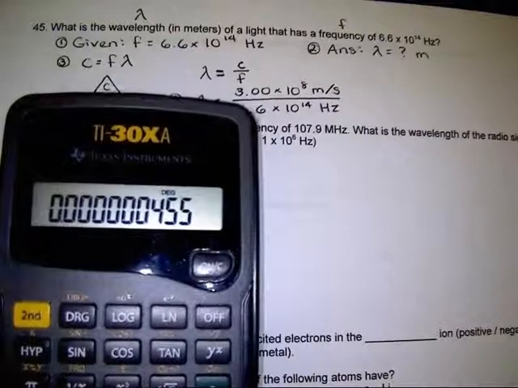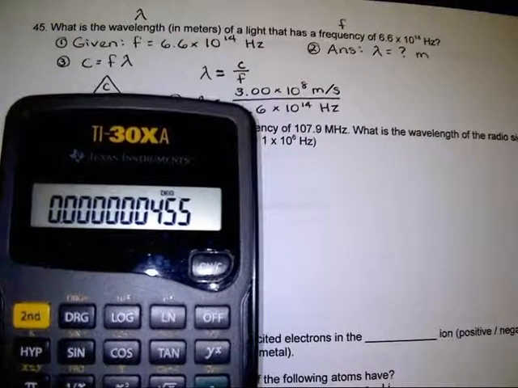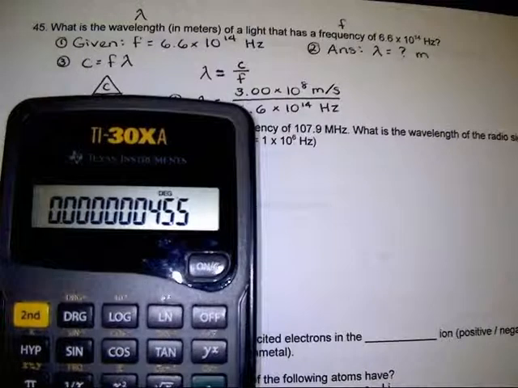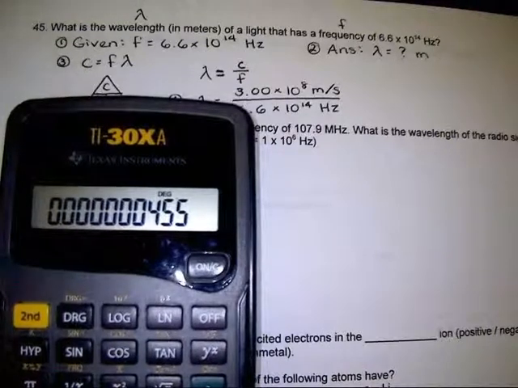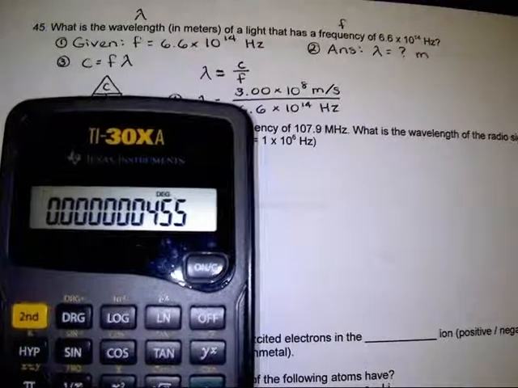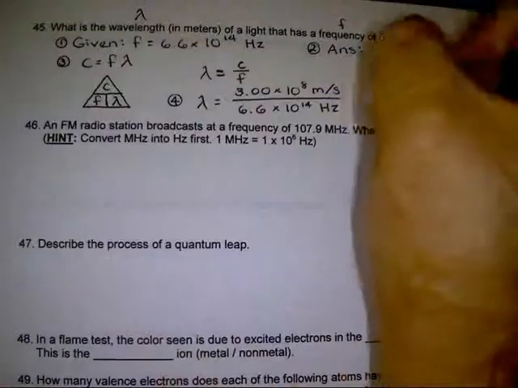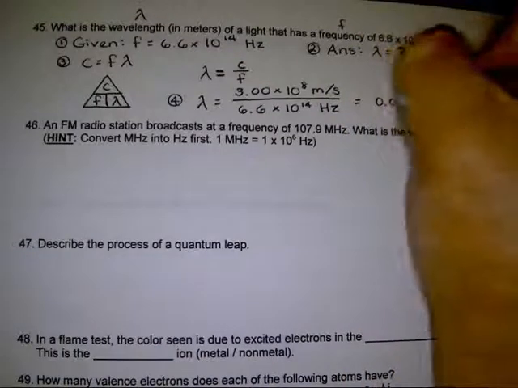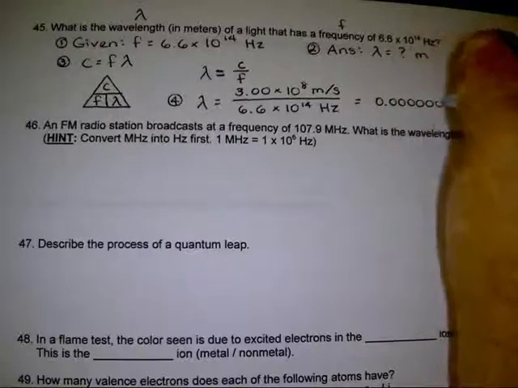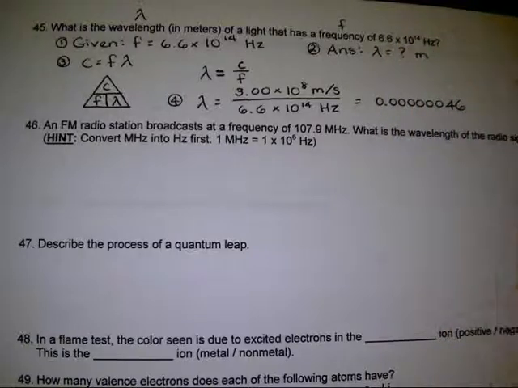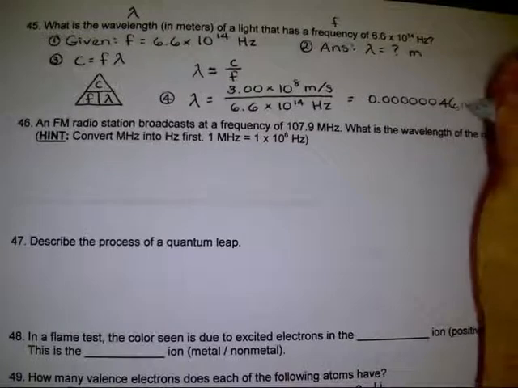0.000000455. Okay, so I need 2 sig figs. The zeros don't count. I am going to have to round this to 0.00000046. So that is the answer, and the answer's unit is meters.